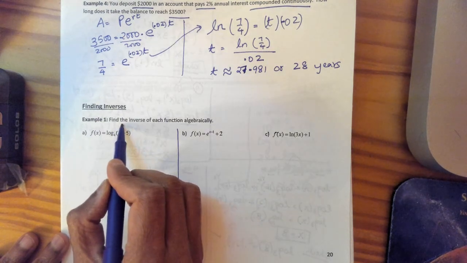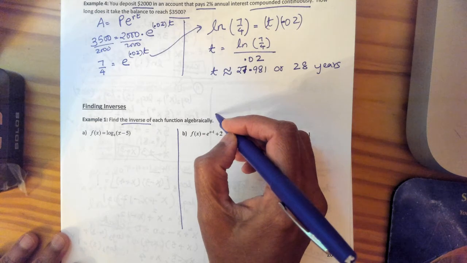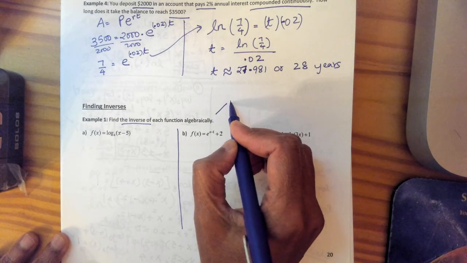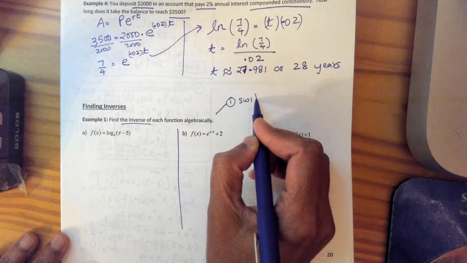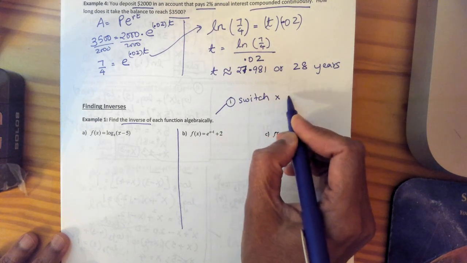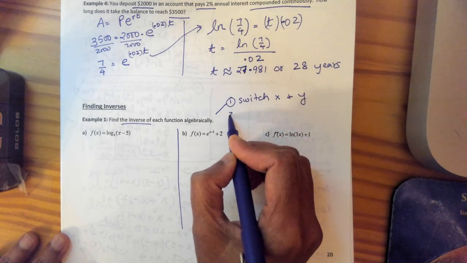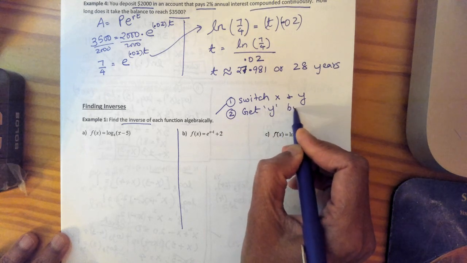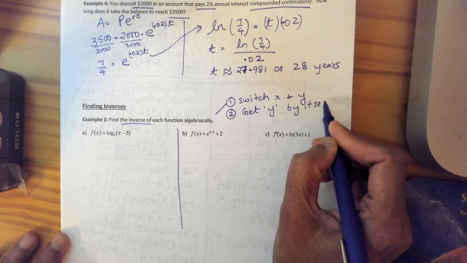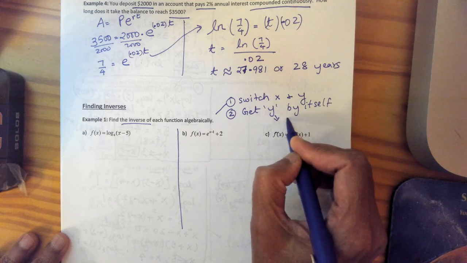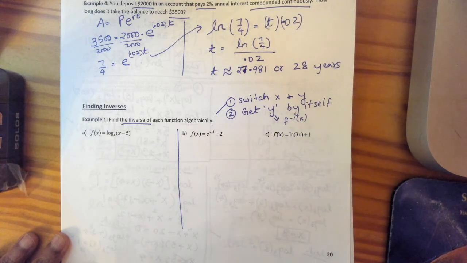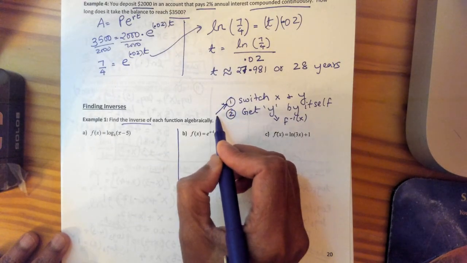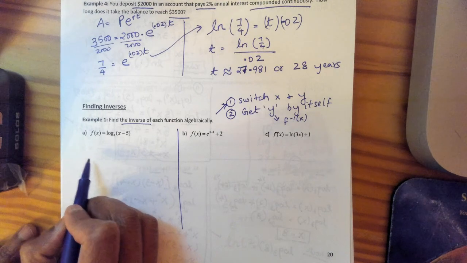So what are the steps for finding the inverse? It's the same steps that you do for finding any inverse. The first step is switch x and y. The second step is get the new y by itself, and this new y by itself is the new f inverse of x. So these are your two steps, step 1 and step 2. Let's go ahead and look at this.